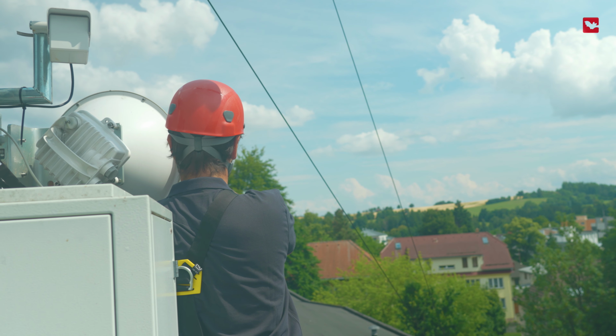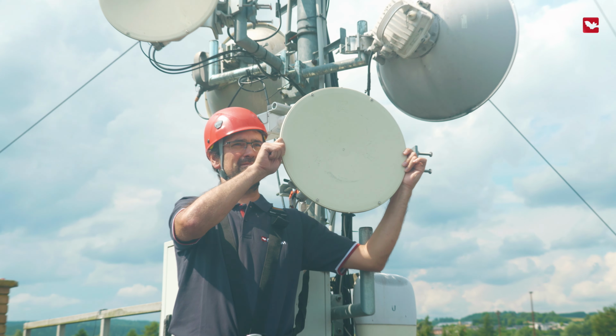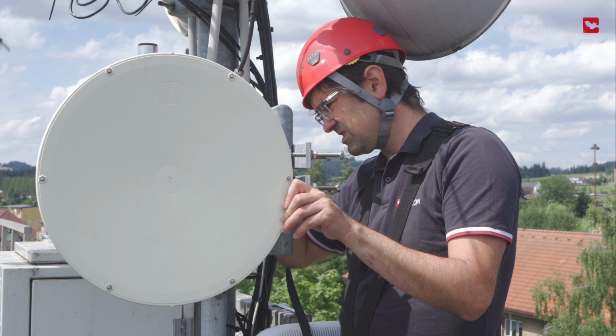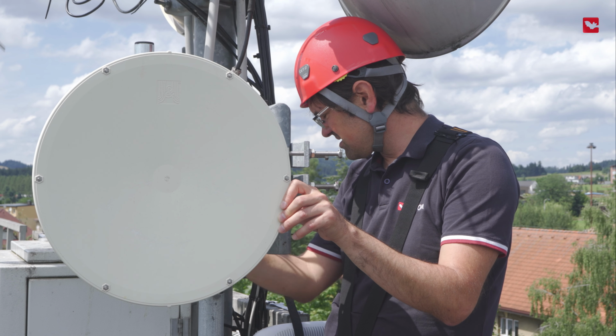First step is to roughly align the link so it connects and we can start measuring signal strength, or RSS. This particular link uses the Euro's 30-inch antenna with its well-designed mount.